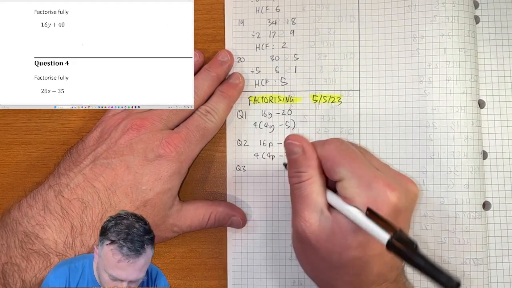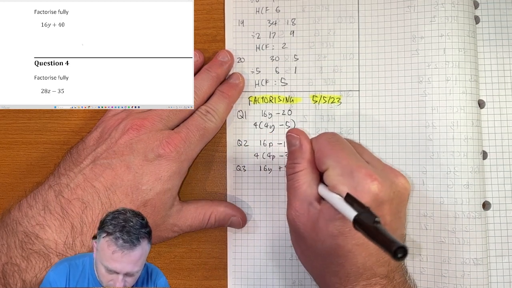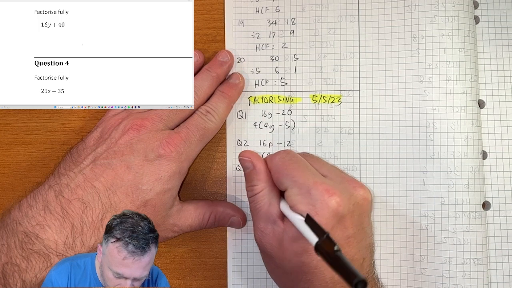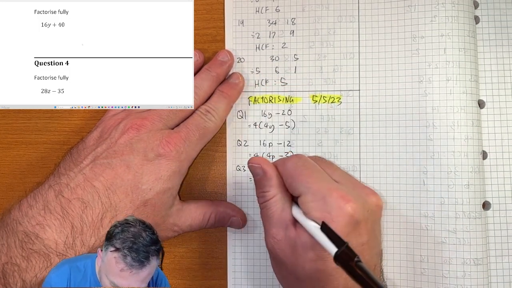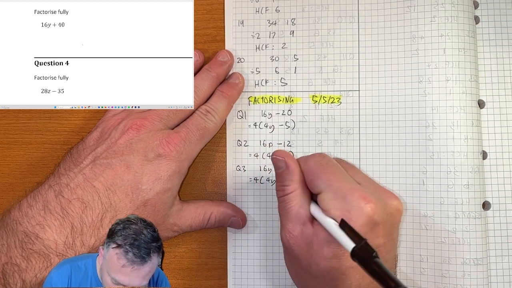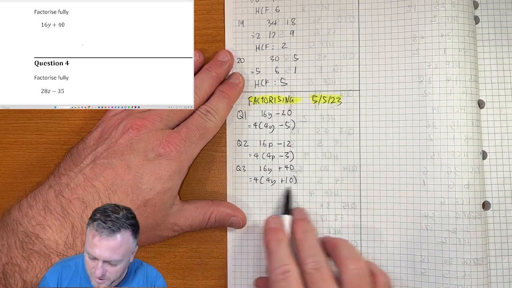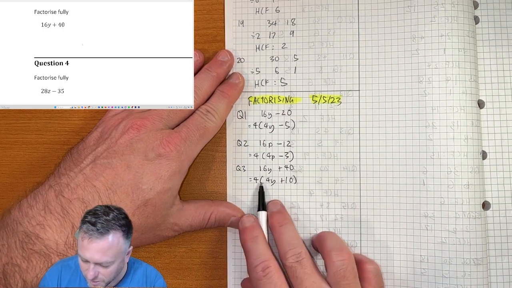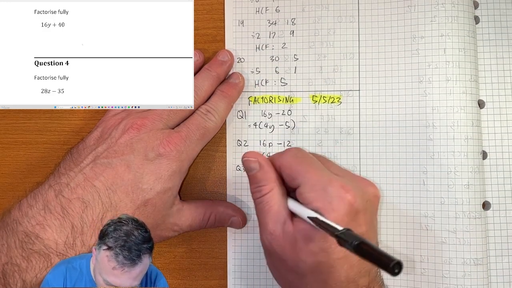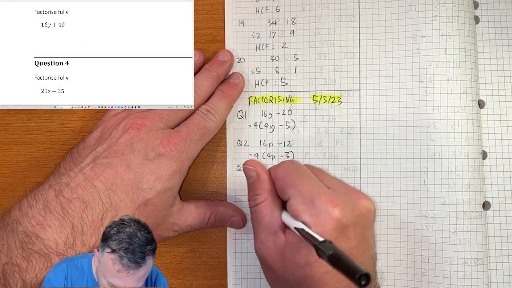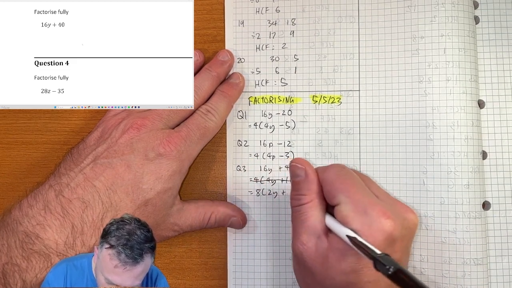So question 3, 16y plus 40. Divide both of those by 4. So we can take a 4 out the front. Sorry, we forgot the equal sign as well for each one of these. So we take a 4 out the front, and we've got 4y plus 10. And then we should be looking at that going, oh, hang on, that can go even further. So we can divide actually both of those by 8. So we're going to cross that out. Take an 8 out the front. And we get 2y plus 5.